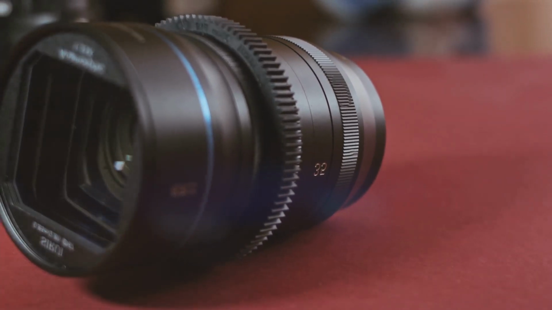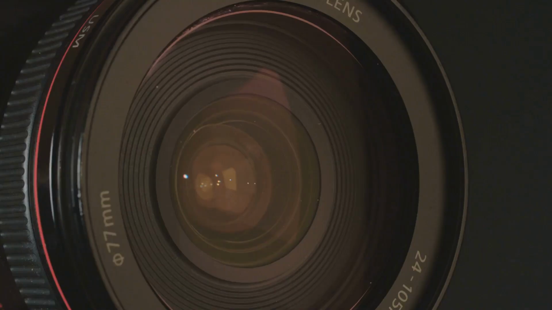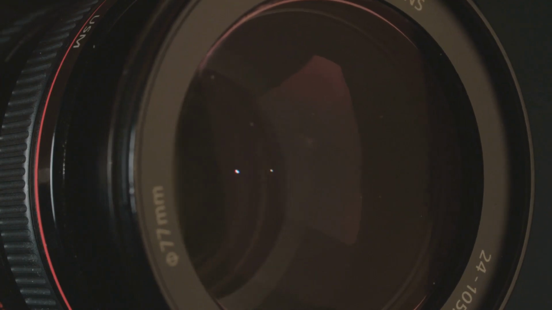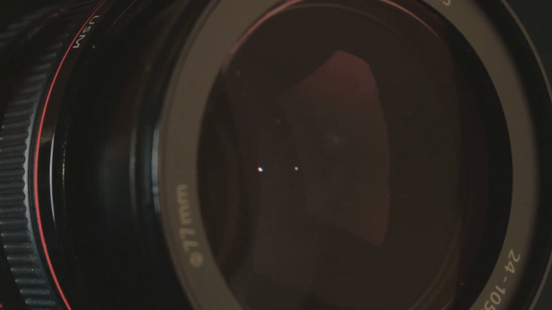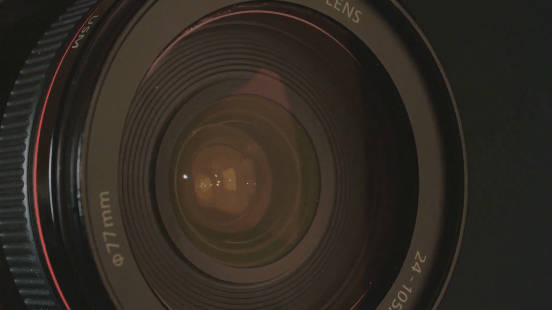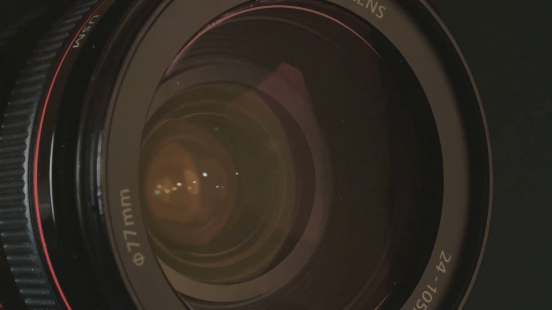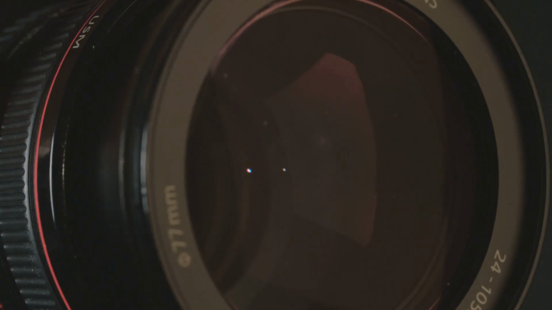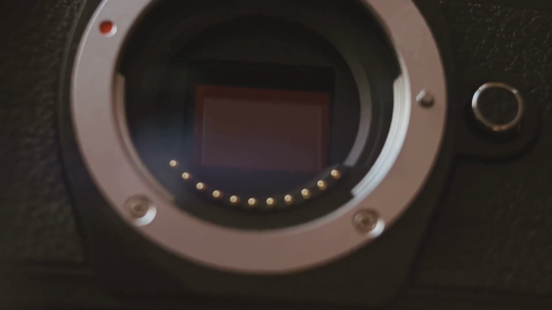DOF can be shallow or deep. Shallow DOF means a small part of the scene is in focus, usually the subject, while the rest of the image is out of focus. On the other hand, deep DOF means the entire scene is in focus. It's important to know when to use the different types of DOF, and this comes with practice and understanding of the concept.